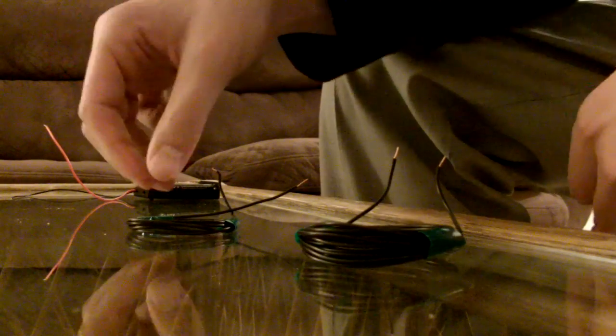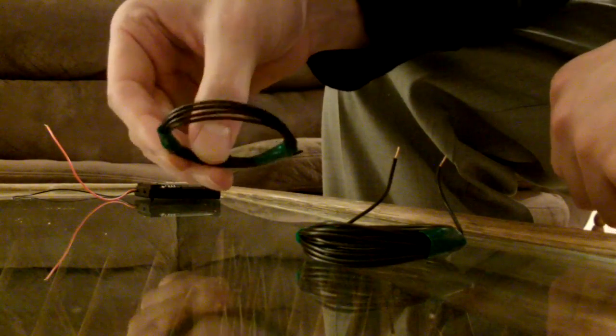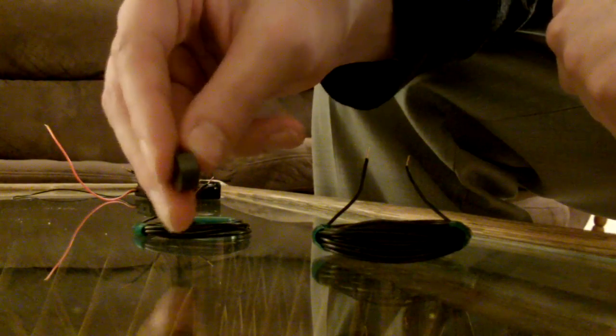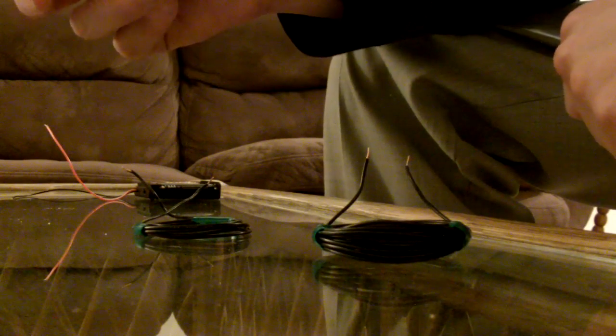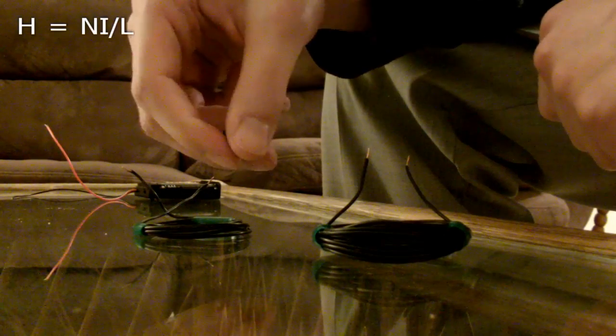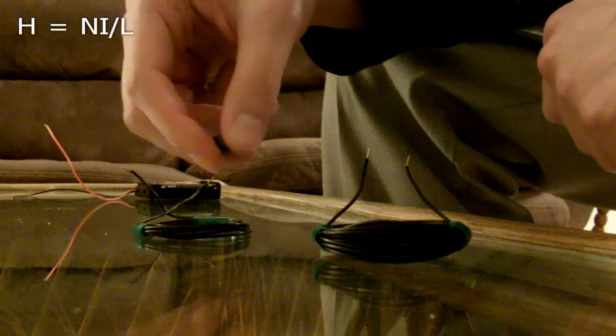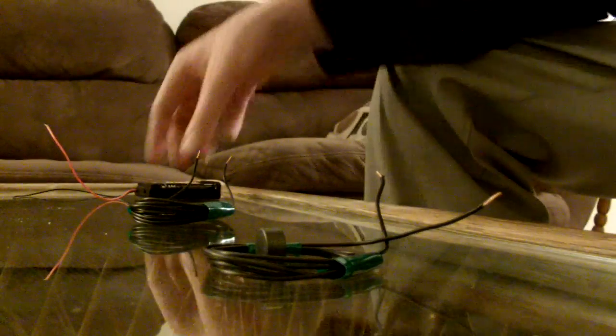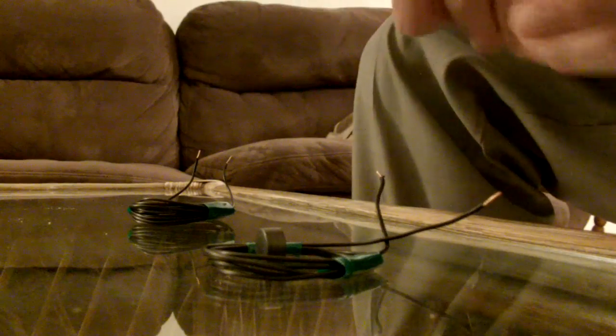For this example, I have 2 wraps of coils, one containing 5 turns and one containing 15 turns. I also have a small magnet, cylinder in shape. The magnetic field is equal to the number of turns times the current divided by the length of the solenoid. So I will put the magnet on its side in the center of the 5-turn solenoid, and I will hook up a power supply.